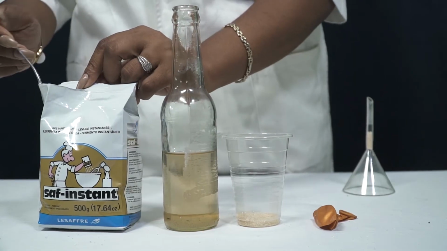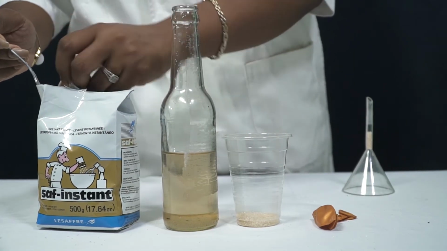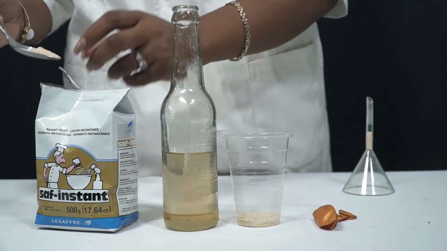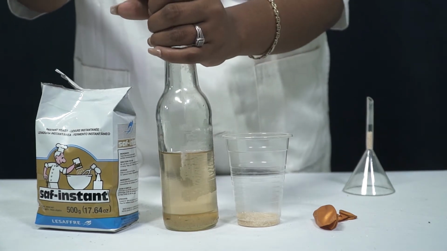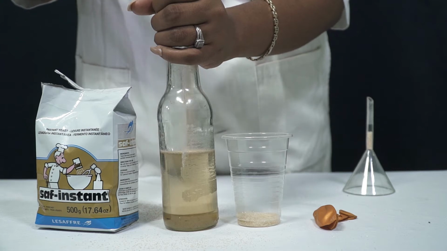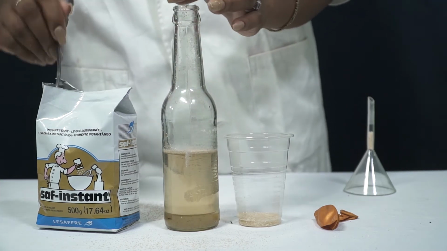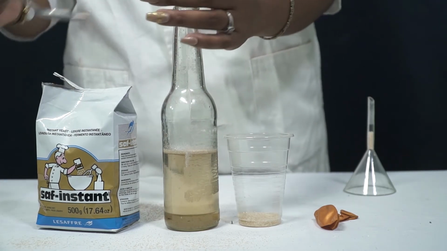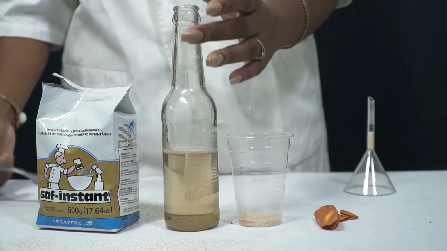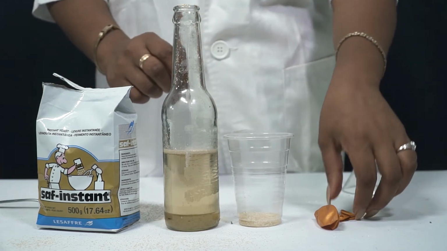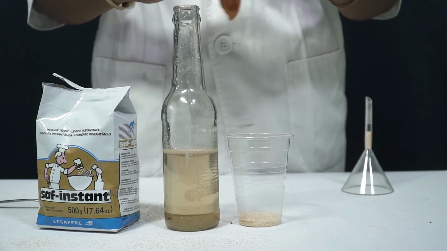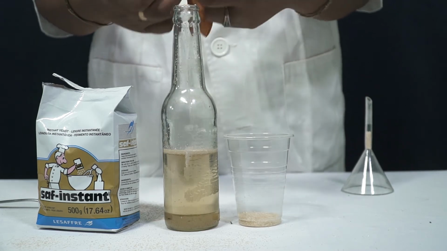I will now add some yeast to this sugar. Once we add the yeast, we then cover with a balloon.